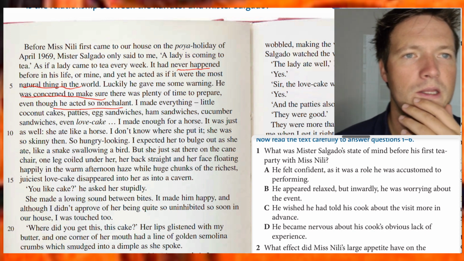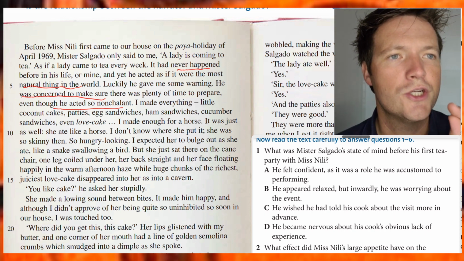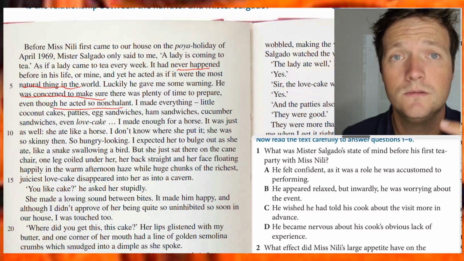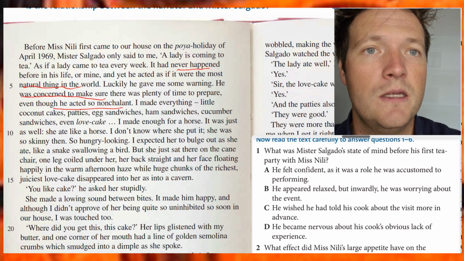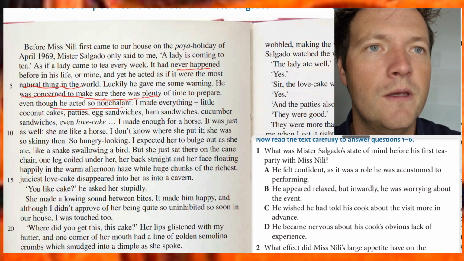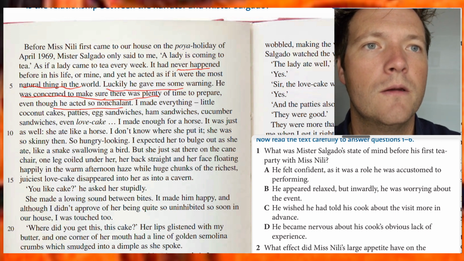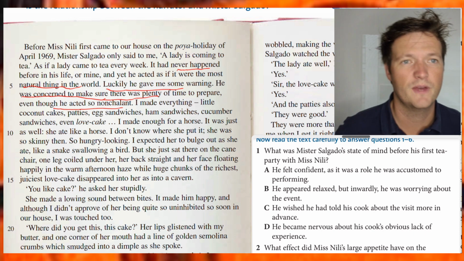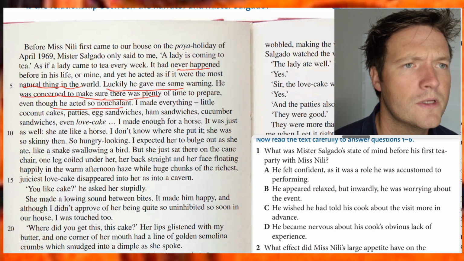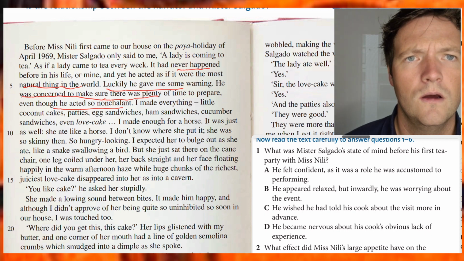Let's see if we can eliminate the other options. C, he wished he had told his cook about the visit more in advance. Well, no, as we've just seen, he said he did make sure that there was plenty of time. It says, luckily he gave me some warning, right? He did prepare in advance, so it's not C. D, he became nervous about his cook's obvious lack of experience.